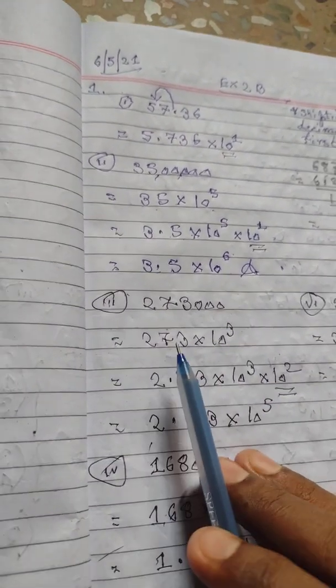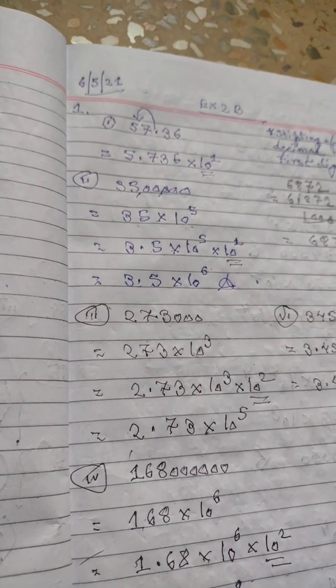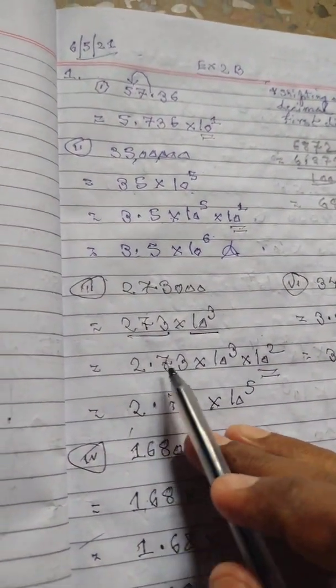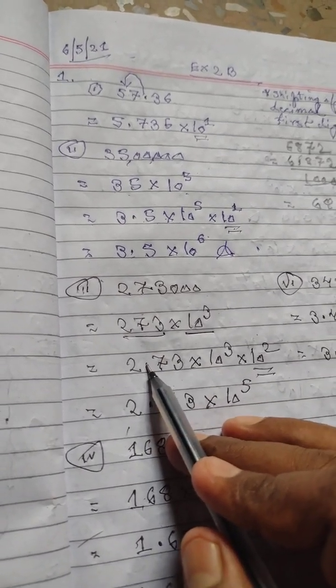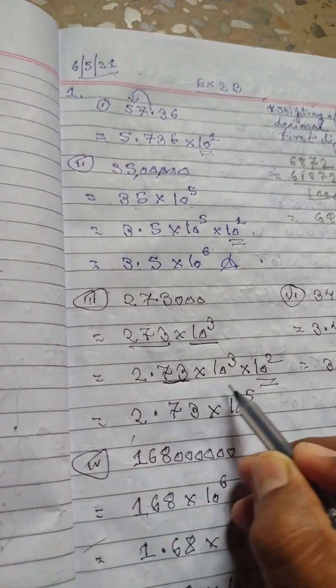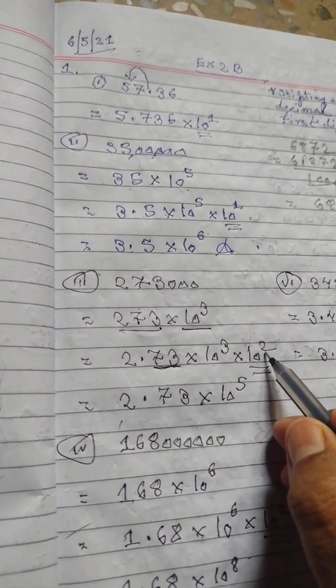273000. So I first separate the number from the zeros. So 273 into 10 to the power 3. Now see here, I put the decimal here. After the decimal, how many numbers are there? Two numbers are there.